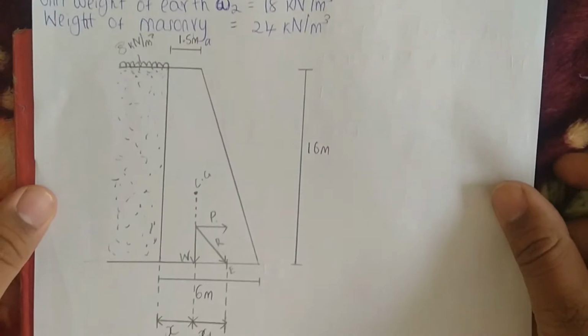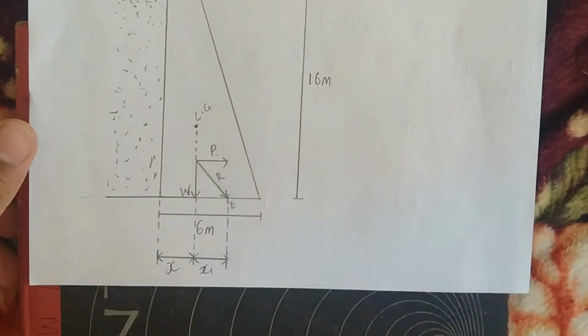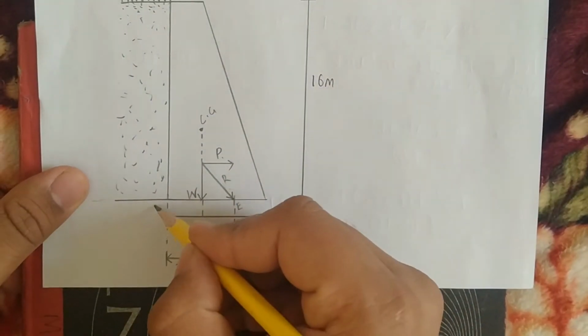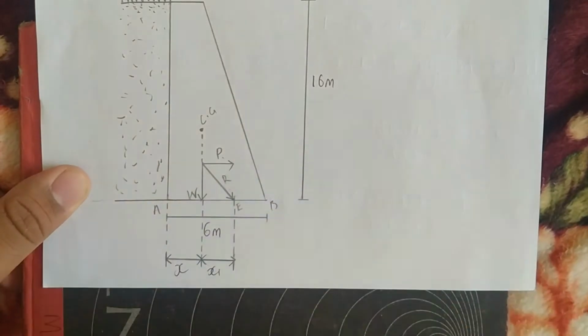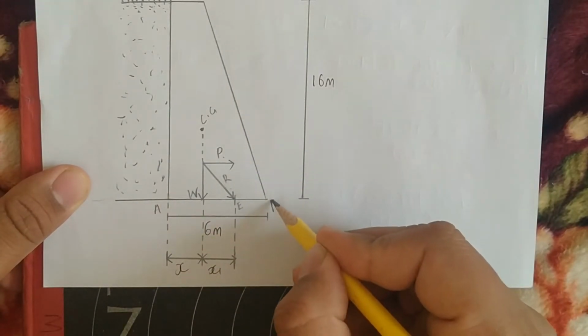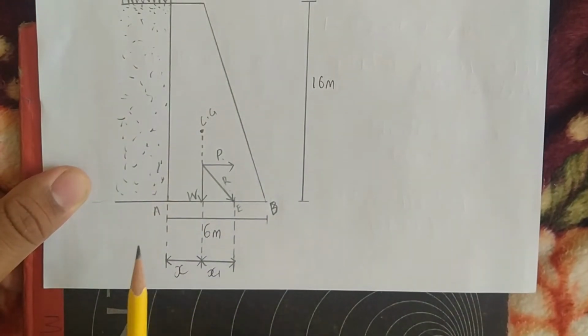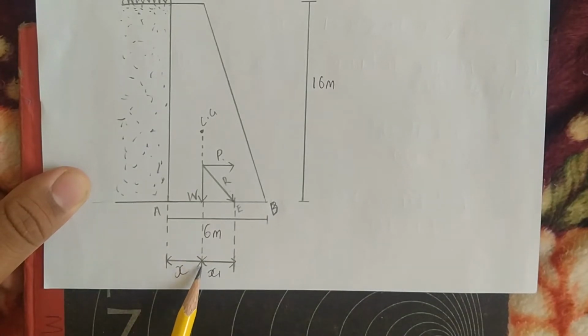And then let x be the distance of the center of gravity from the wall's vertical face. So it's over here, the distance from A. This is our B. So it's the distance from A to the center of gravity, which is x.